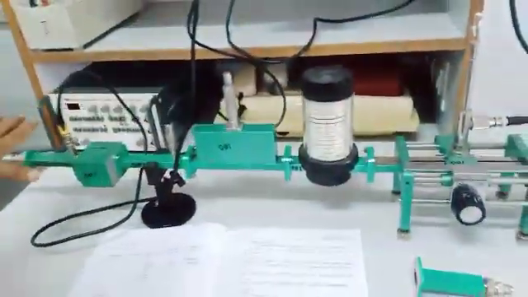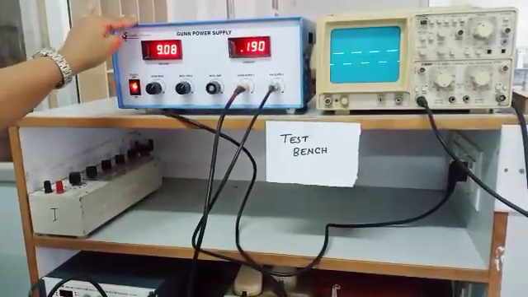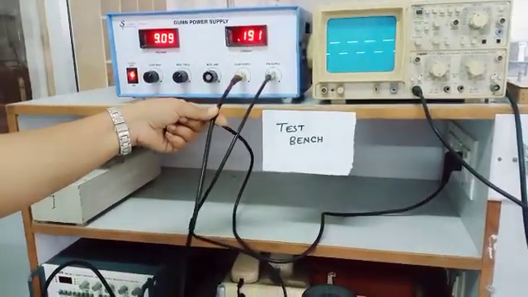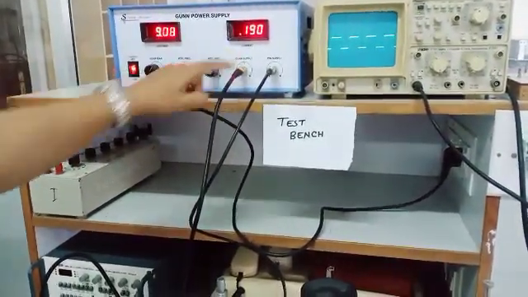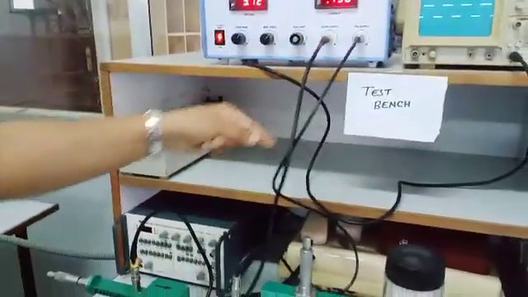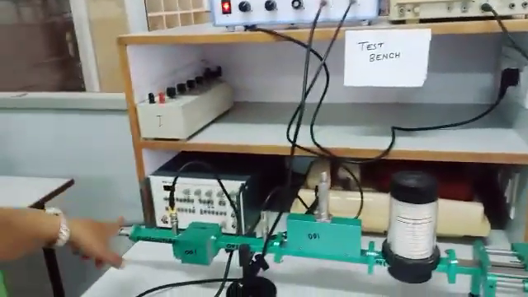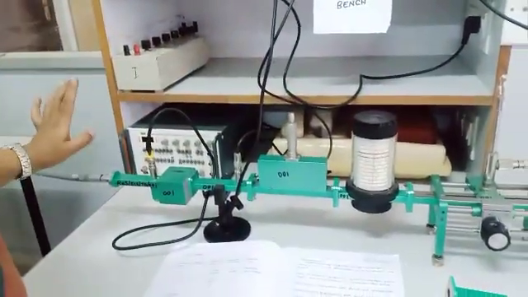This is the test bench setup where we see the microwave source. We have two connections from the microwave source: a gun supply, which is connected to a gun diode, and the pin supply to the pin modulator. Before starting the experiment, I will explain each of the components of the microwave test bench.